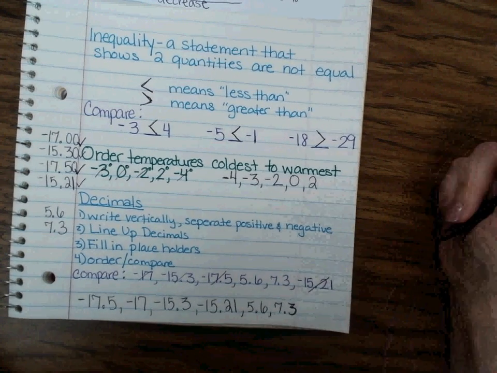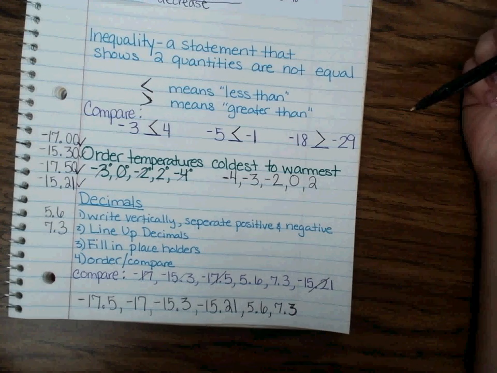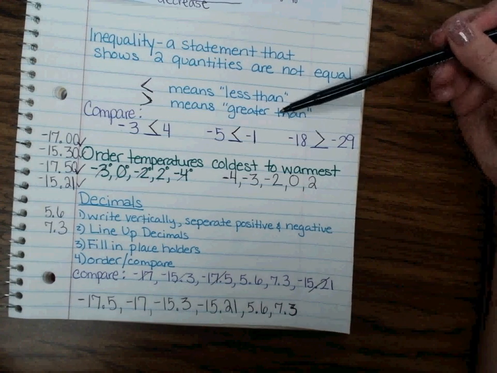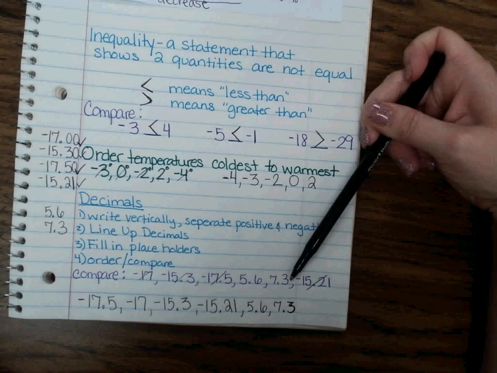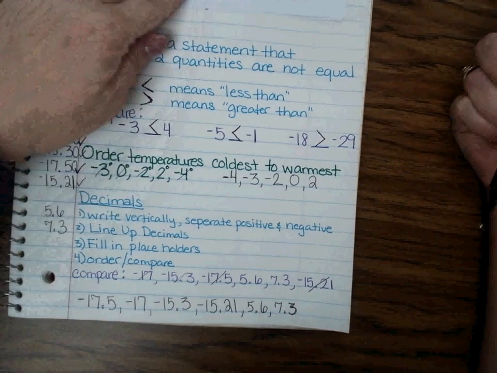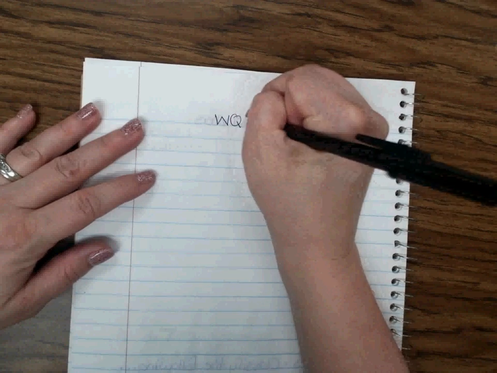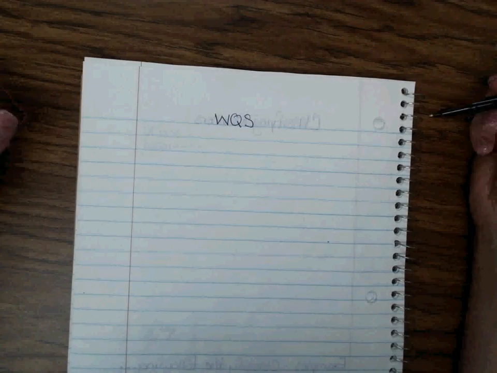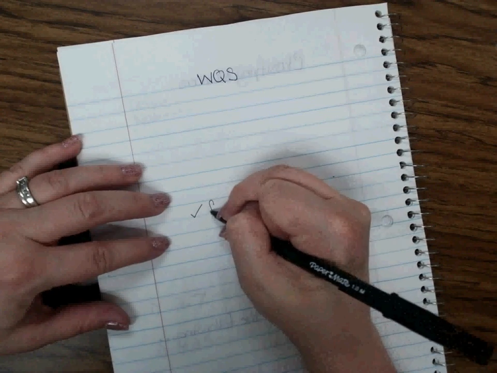Okay, so at this point we have looked at using inequalities, and we've ordered integers and decimals. If we turn it over to the back, we are going to write our WHIP. Remember, the WHIP is, I watched this video, now I'm going to write a statement or a question. And we're just going to do one check for understanding.